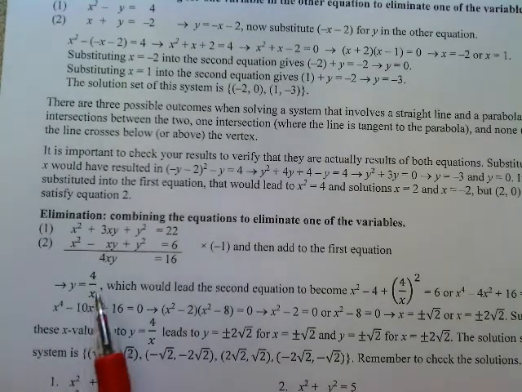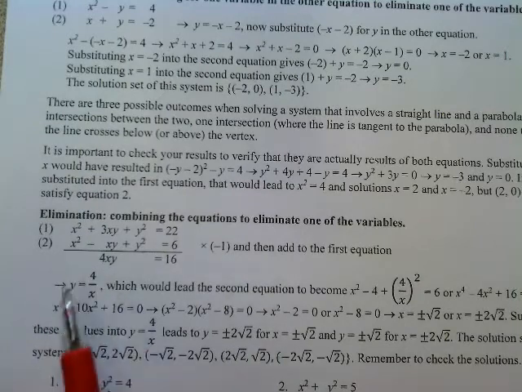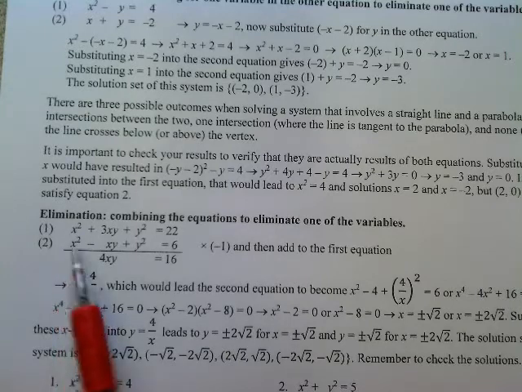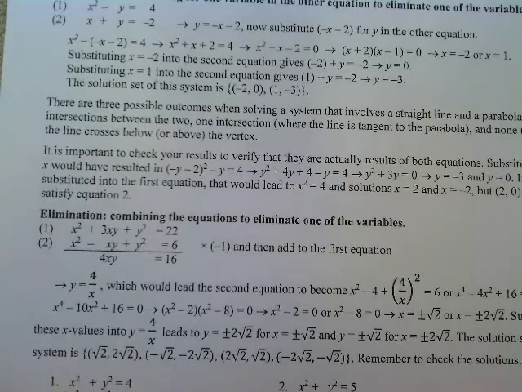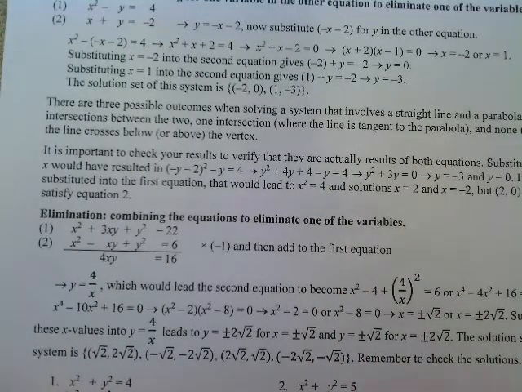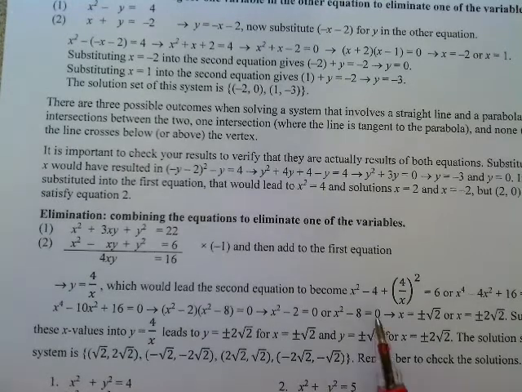But what we can now do is take this equation and rearrange it to have y in terms of x, and then we could go back into the equations that we had before. In this case, we're going to use the second equation, and now we have something that is only in one variable, x.